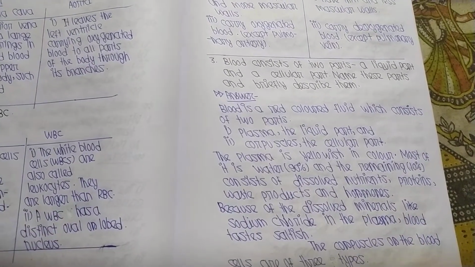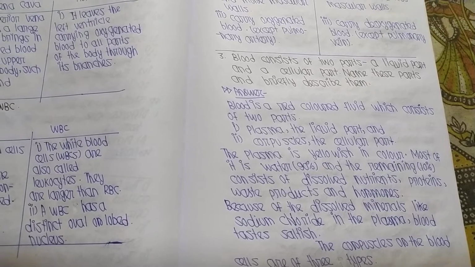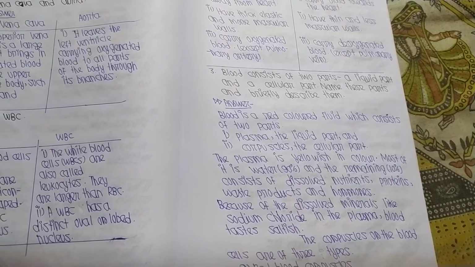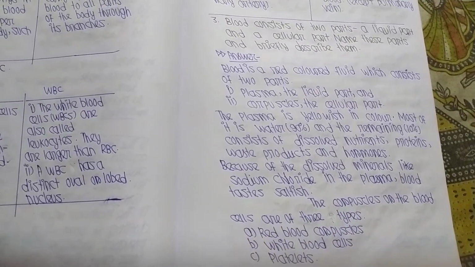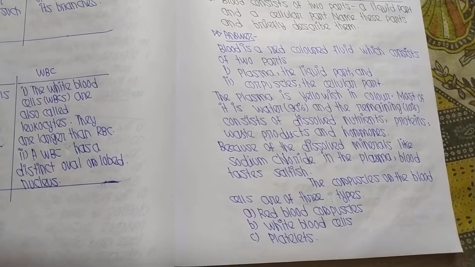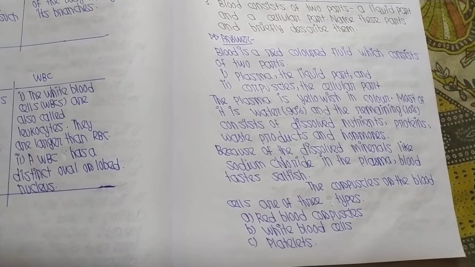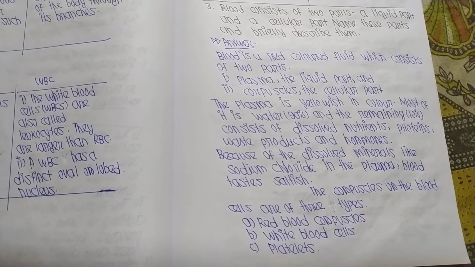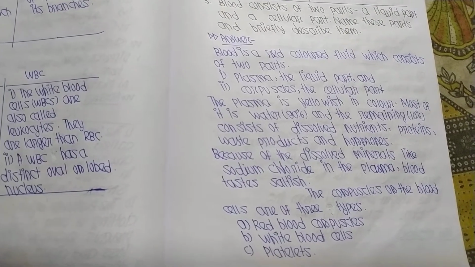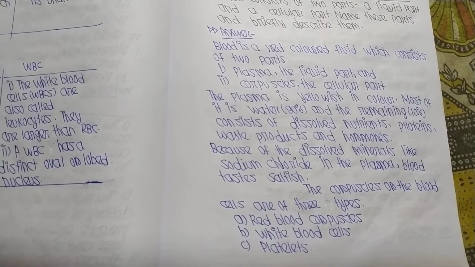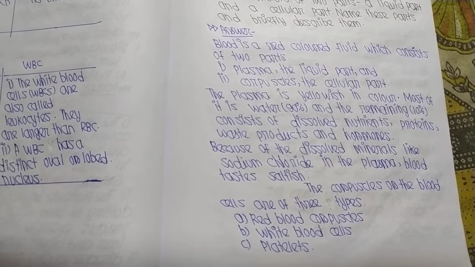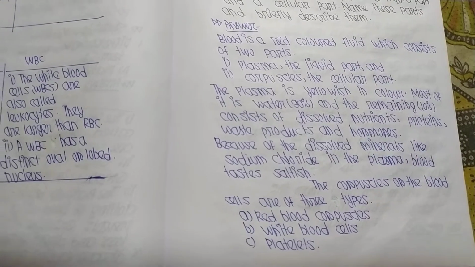Question number 3. Blood consists of two parts, a liquid part and a cellular part. Name these parts and briefly describe them. Answer. Blood is a red colored fluid which consists of two parts. Number 1, plasma, the liquid part, and number 2, corpuscles, the cellular part. The plasma is yellowish in color. Most of it is water, 94%, and the remaining consists of dissolved nutrients, proteins, waste products and hormones. Because of the dissolved minerals like sodium chloride in the plasma, blood tastes saltish.